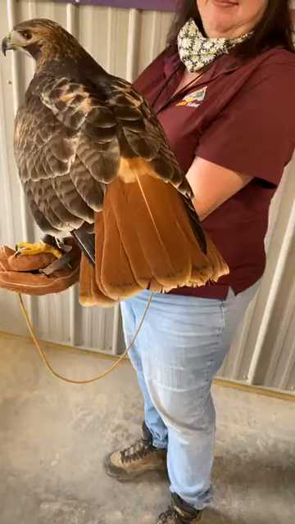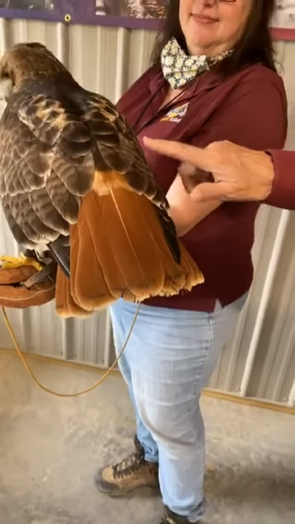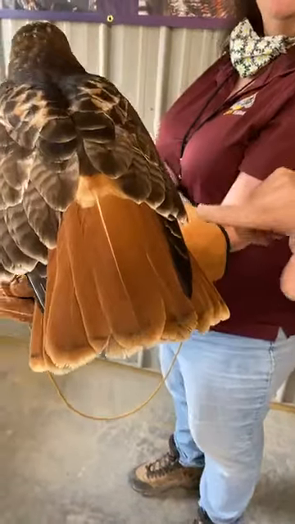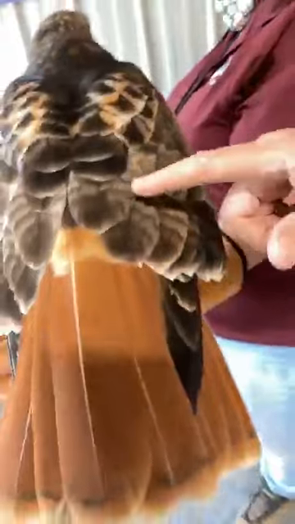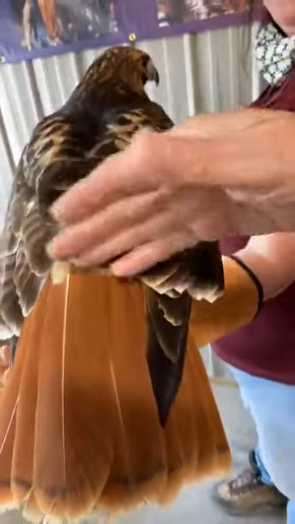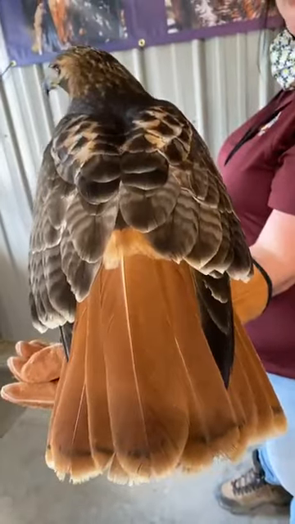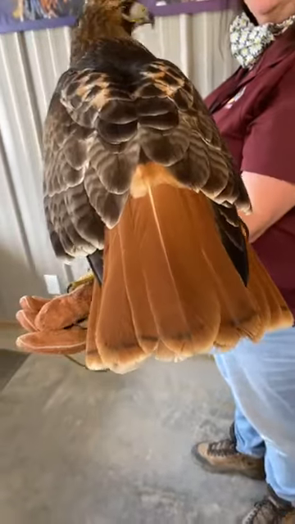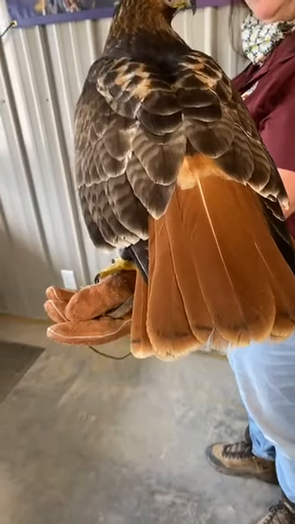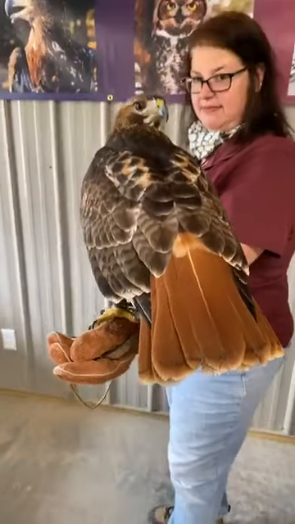In the previous years, when they're youngsters, first year, their tail feathers look like their wing feathers. So they have the same kind of markings, and that's so that adults know that this is a juvenile and is not a bird to be concerned with. It's not a threat to the breeding pair.